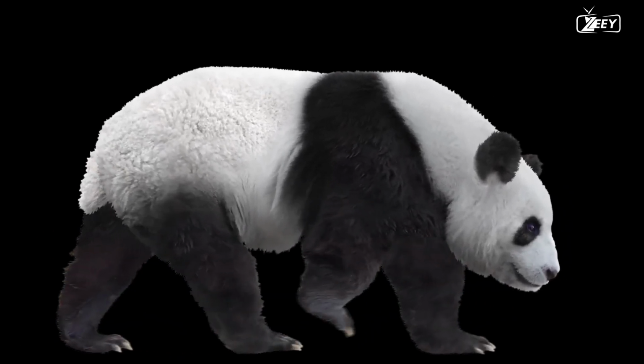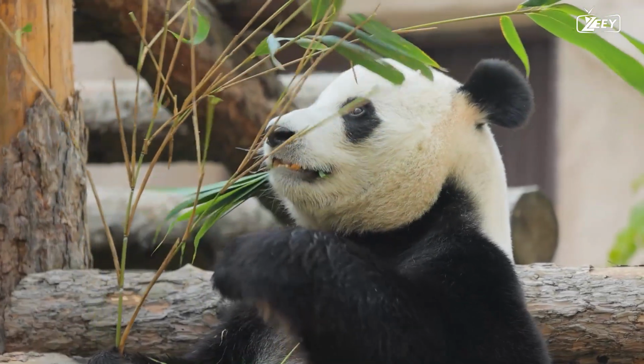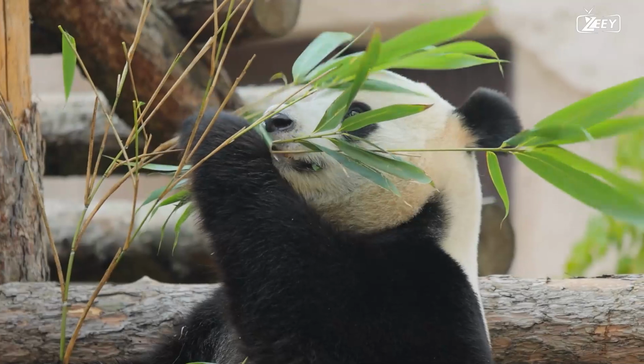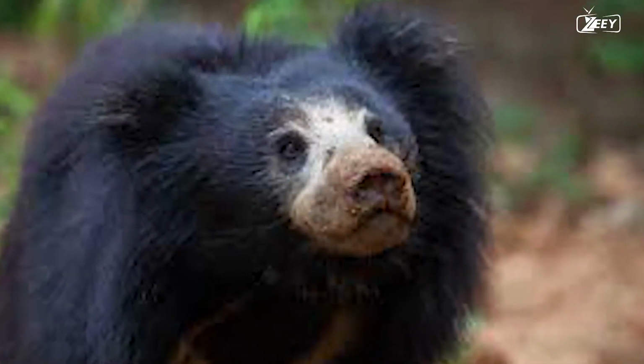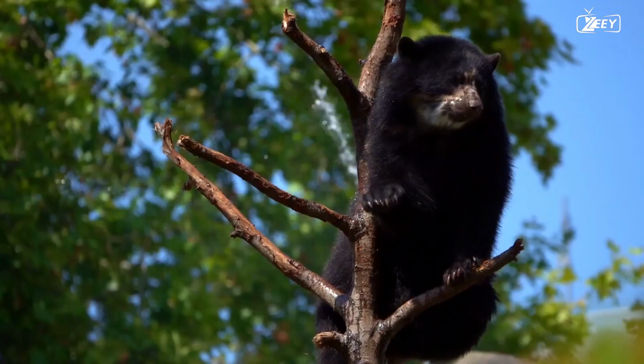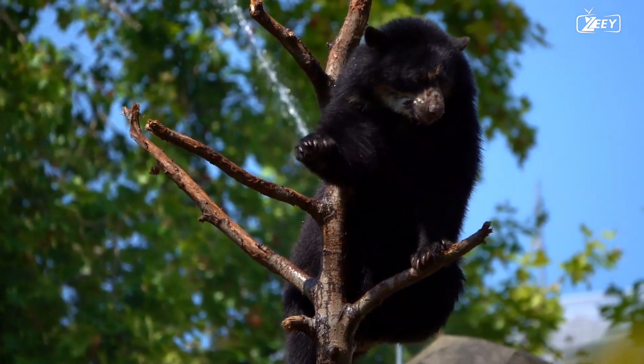Since their jaw is structured differently and their molars have a ridged surface for crushing plant material, they are also the only bear species that are specifically adapted for consuming plants. The sloth bear, which is unique to the Indian subcontinent, is found as we move west. It can be found in places like Sri Lanka, India, and Nepal.